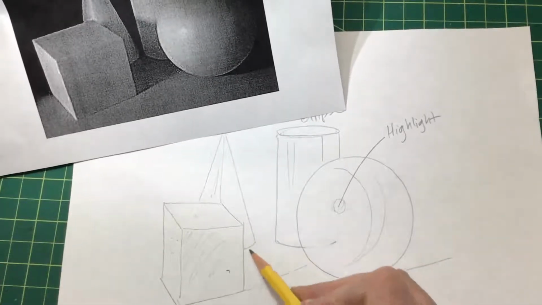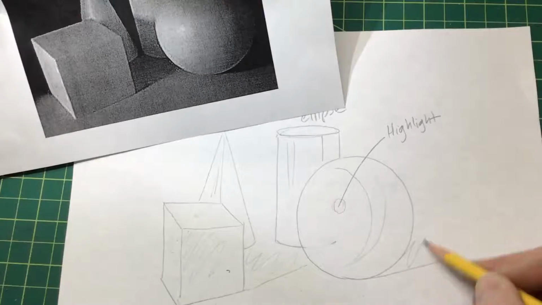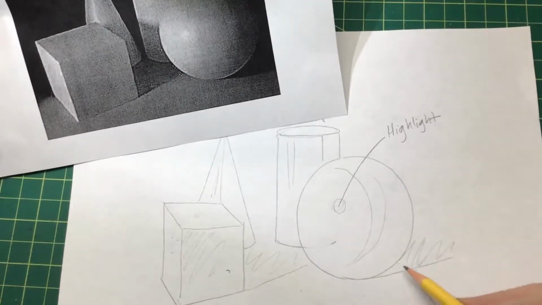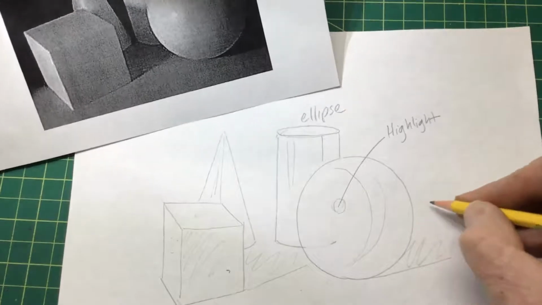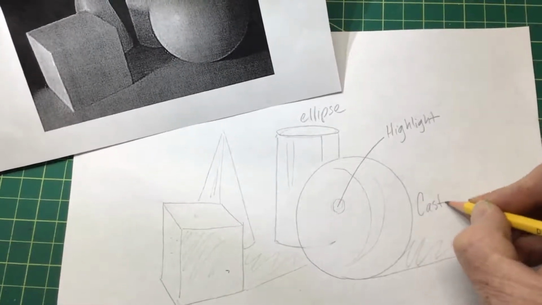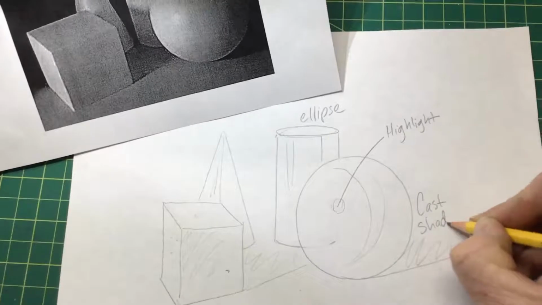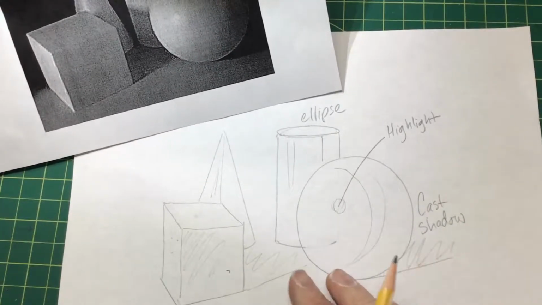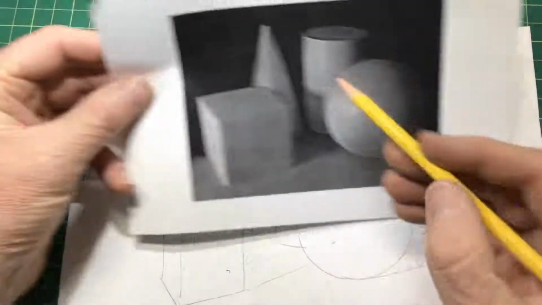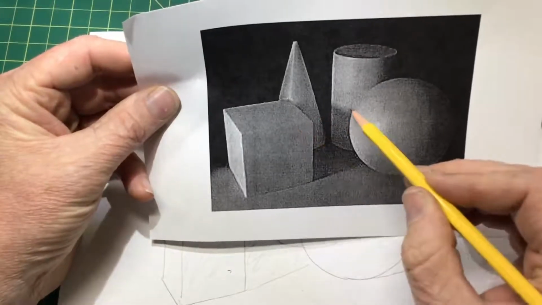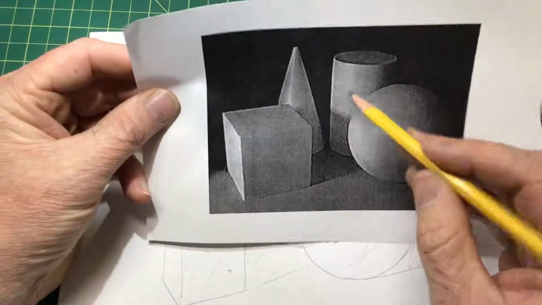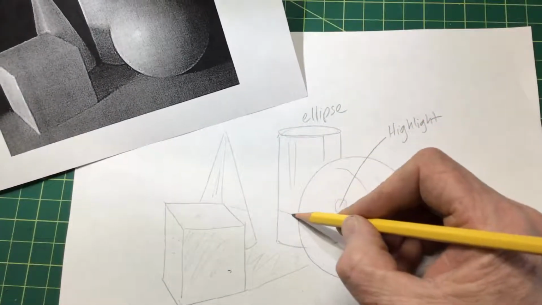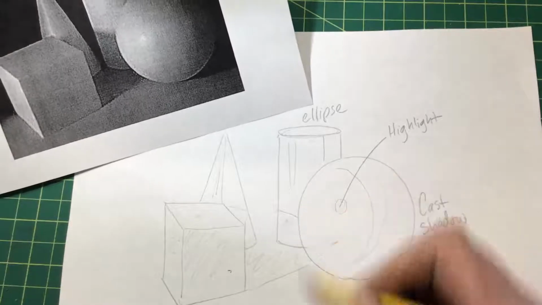This shadow on the ground or on the table is called a cast shadow. So you want to write cast shadow and memorize which these are because they're being cast down onto something else. They're actually a cast shadow from this cube out onto the cylinder here. So this is a cast across. That shadow got cast down to right here.